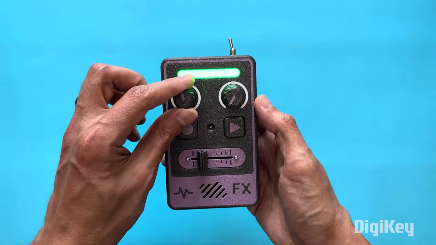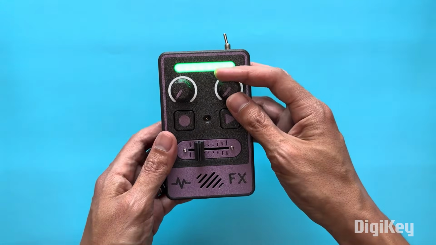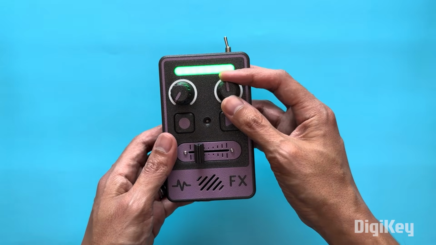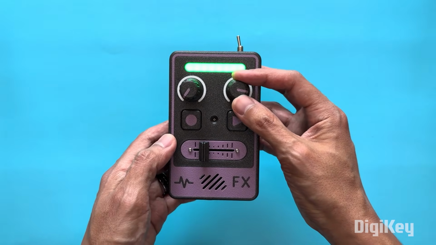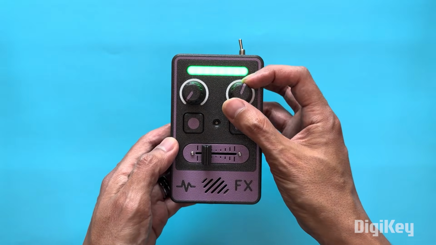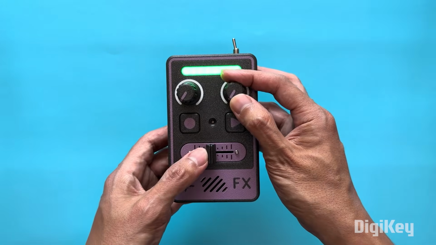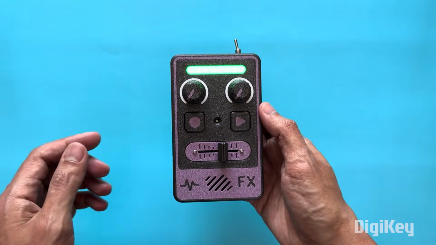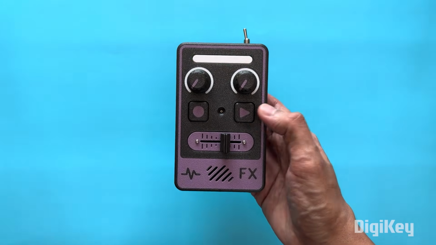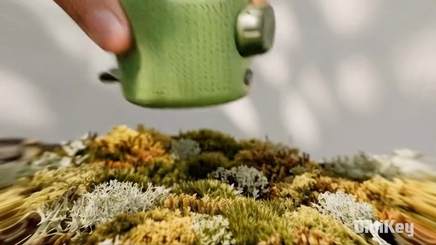I'm a sucker for any kind of sound toy, but I think what I like most about this project is the interface. You get these 2 chunky knobs, the 2 buttons, the DJ style fader in the middle, and then the LED strip across the top. How do you resist picking this thing up and playing with it?